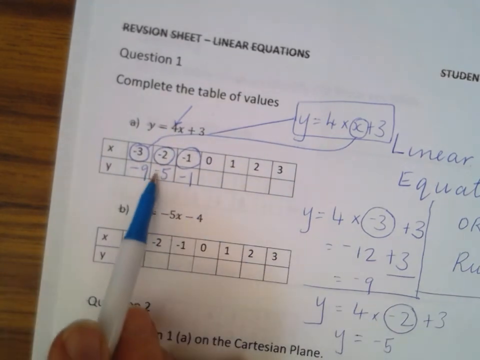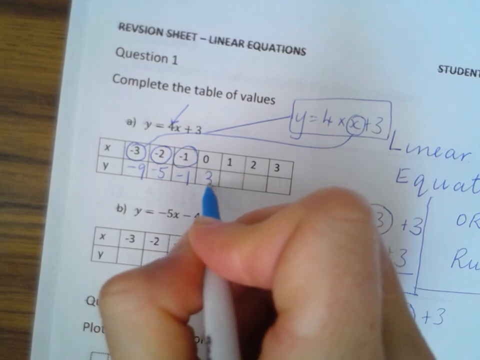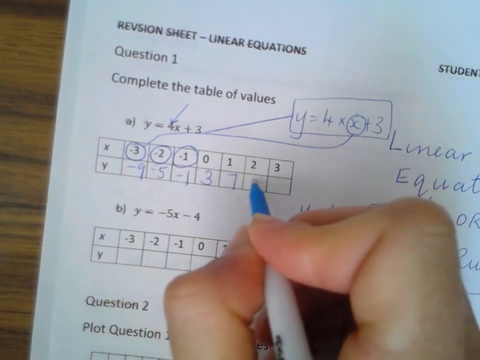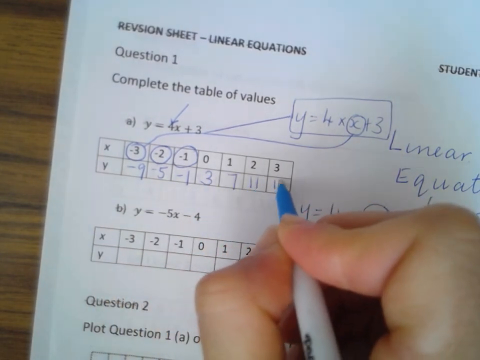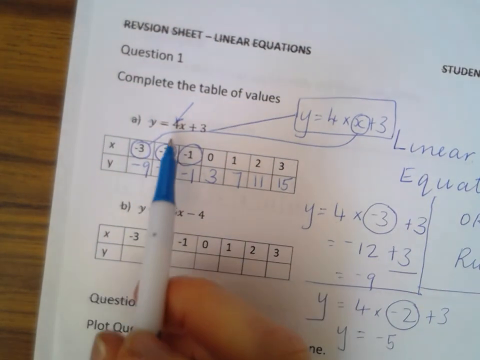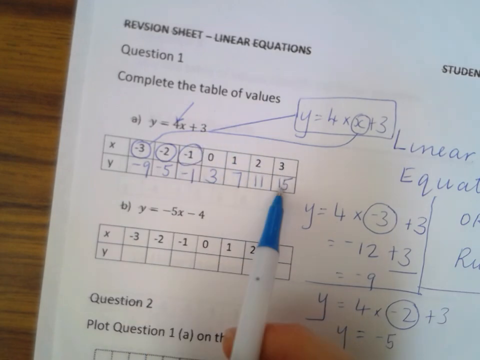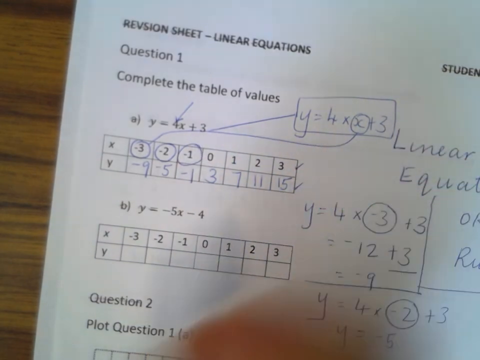But to fill out the table, you can just see that it's going up by 4. So the next one's going to be 3, then 7, then 11, then 15. And you could check, well, what's 4 times 3? Our x is 12, plus 3 gives me my 15.